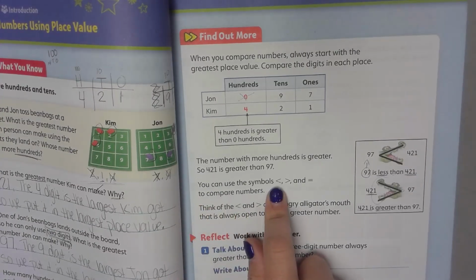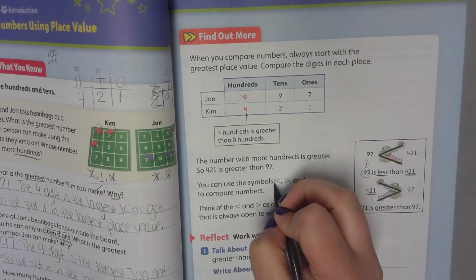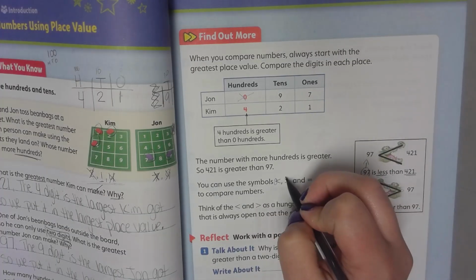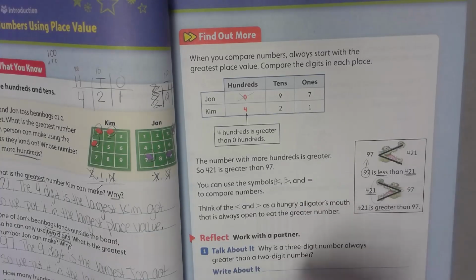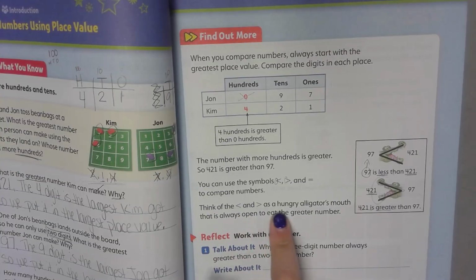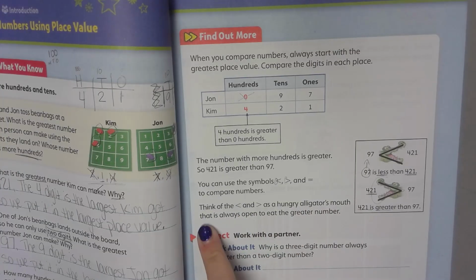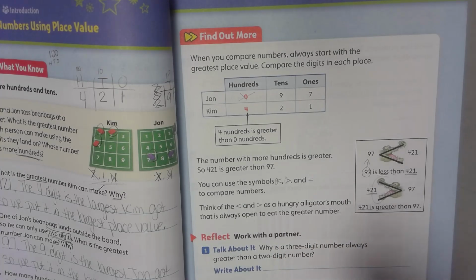You can use these symbols. This is called less than because of this piece right here. Less than, greater than, and equal to. Equal to means they're the exact same number. Same hundreds, same tens, same ones. So think of this symbol and this symbol as hungry alligator mouths that are always open to eat the greater number. So it wants to eat the big number.